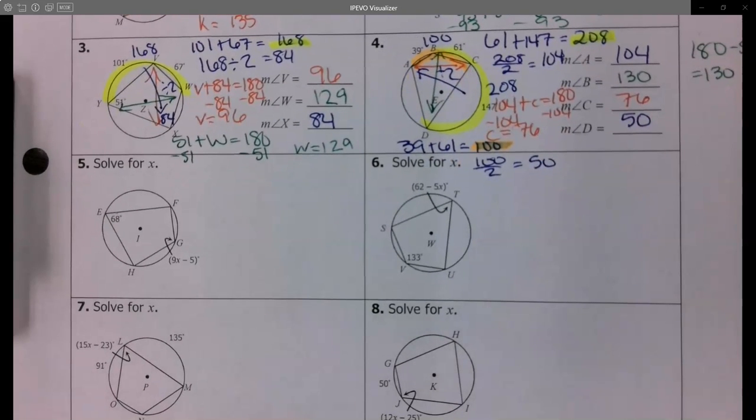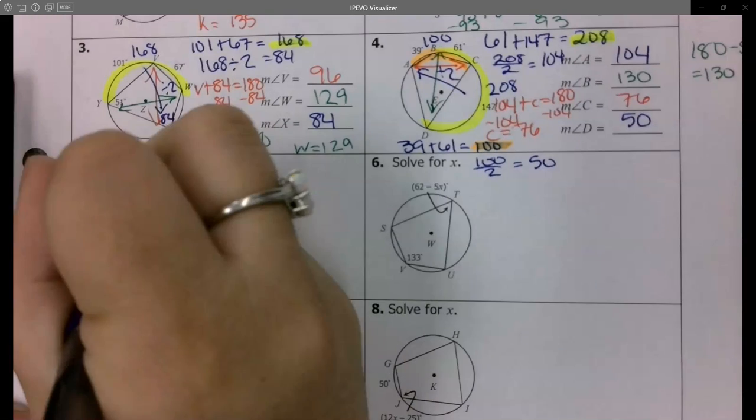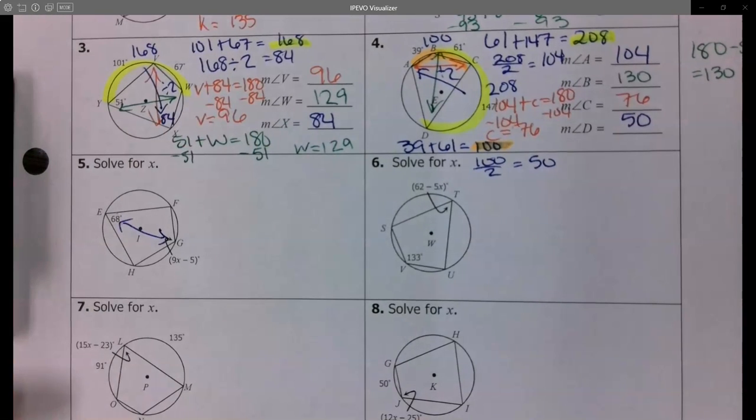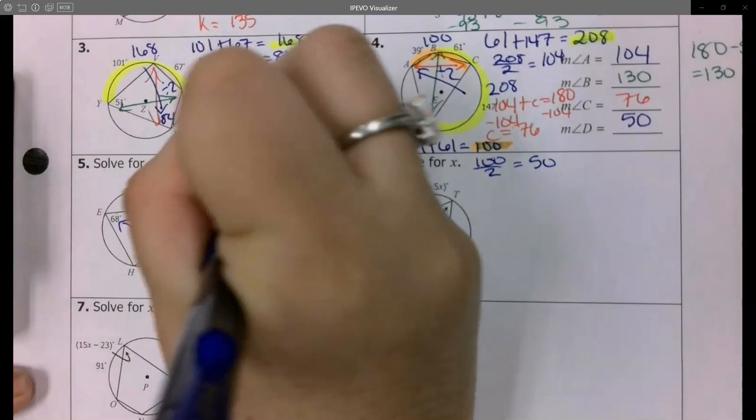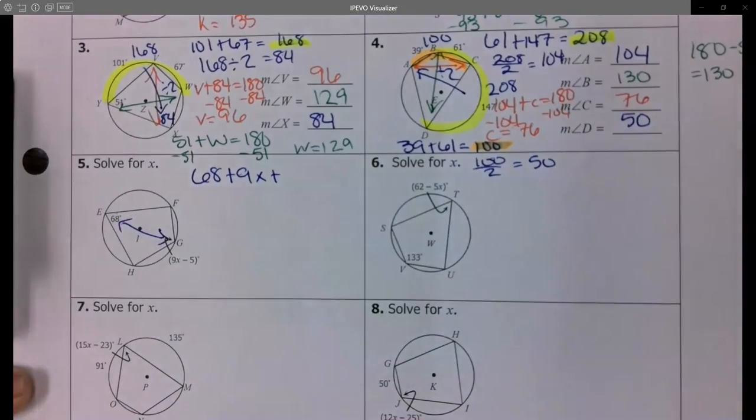Okay. So number 5 wants me to solve for x. So again, I have opposite angles. I want to add these together and set equal to 180. Oops, that was my side.